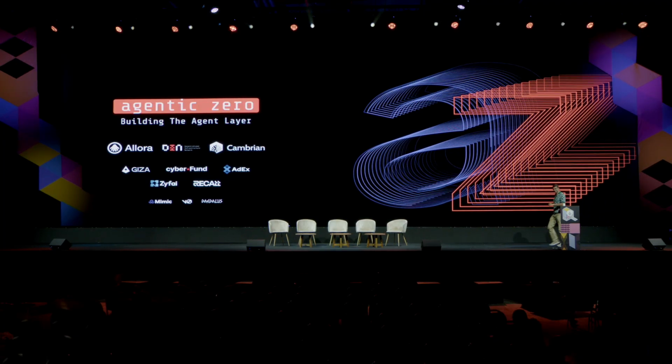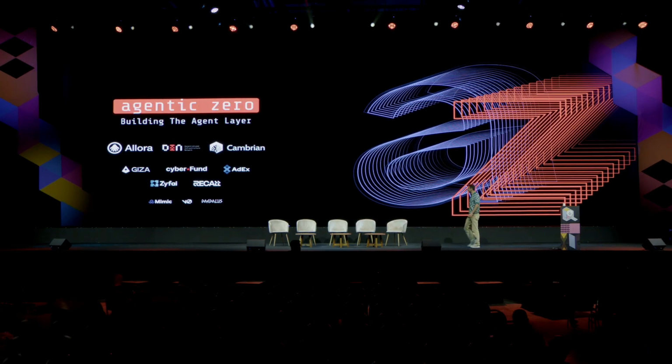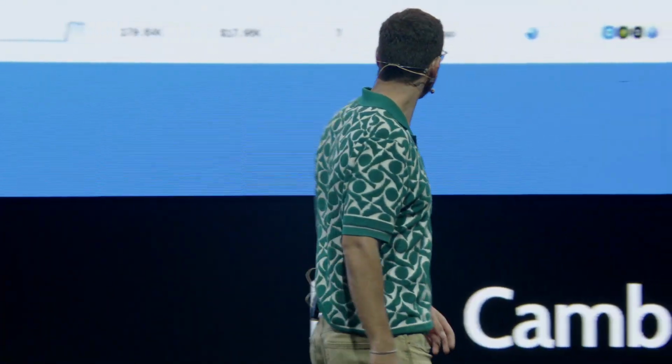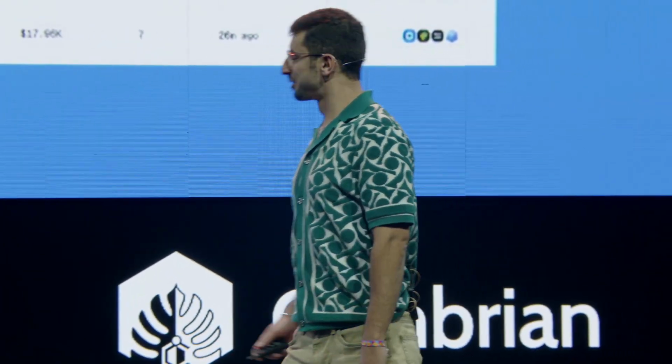Good morning, guys. I'm Shafu. I work on Merit Systems, and today I want to talk about x402 Scan. Thank you. So yeah, x402 Scan is the discovery layer of x402. It's basically something like DeFi Llama for DeFi or Etherscan for x402. It's like a block explorer for the x402 ecosystem.